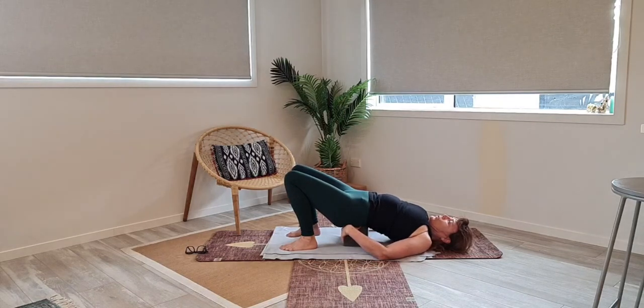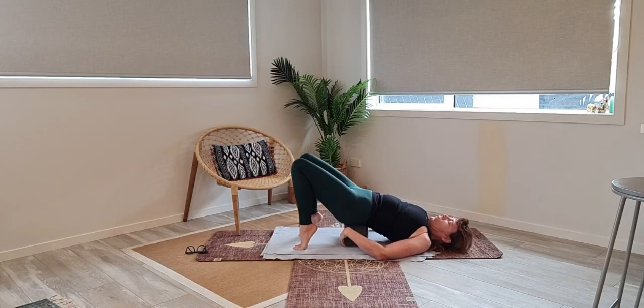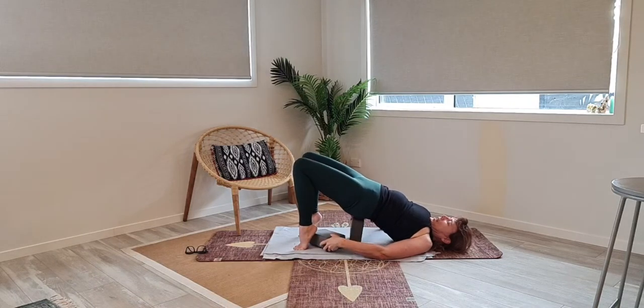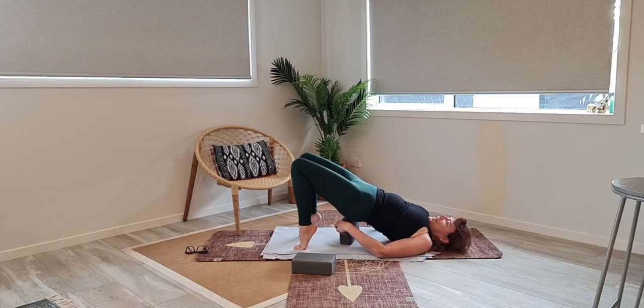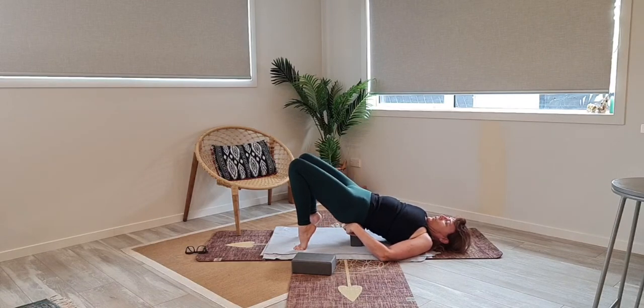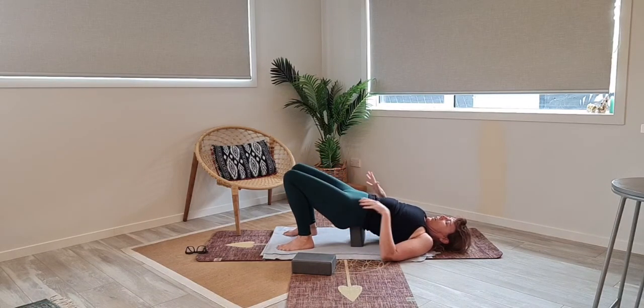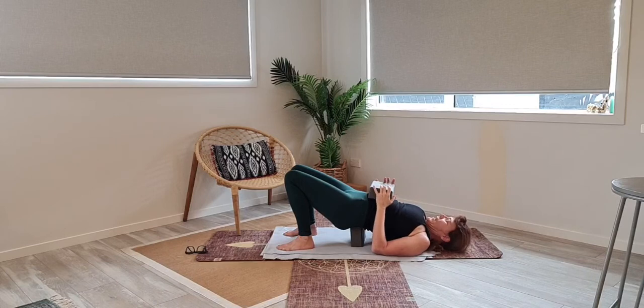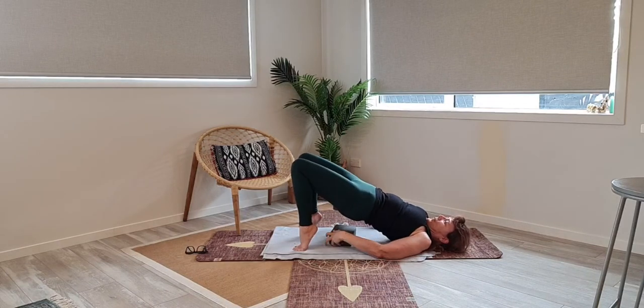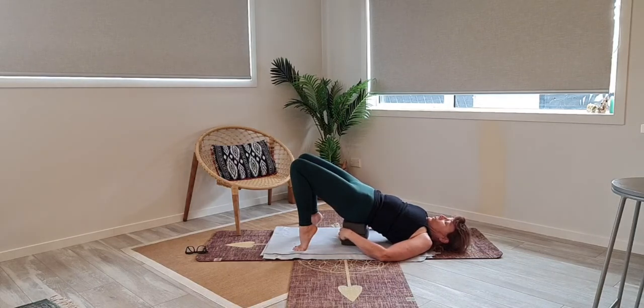If you want to do 1 block, you could do this way, so the width way. It's still giving you a nice support under the sacrum, but it's not as high as 2 blocks. So if you're somewhere in the middle of being the block on its lowest setting, the block on the medium setting, or 2 blocks, just play with that and see what works for you. For me, I like the sense of 2 blocks, and for some people 3 blocks, they're fine.